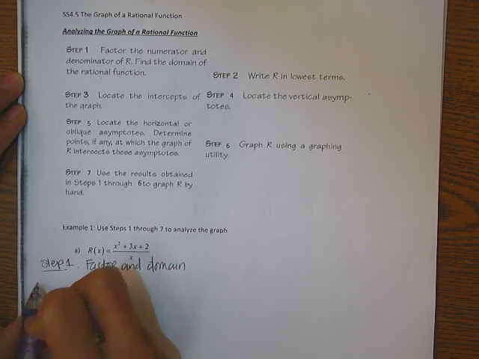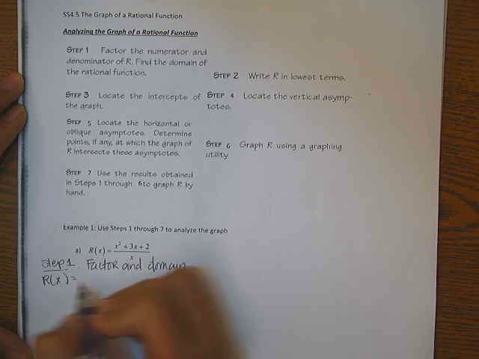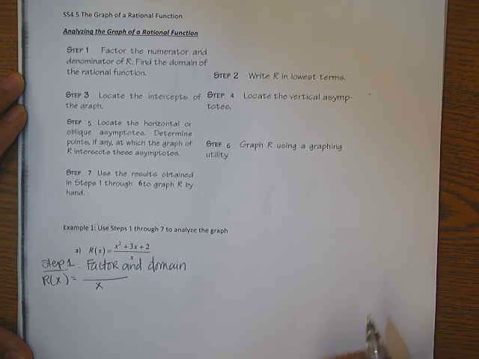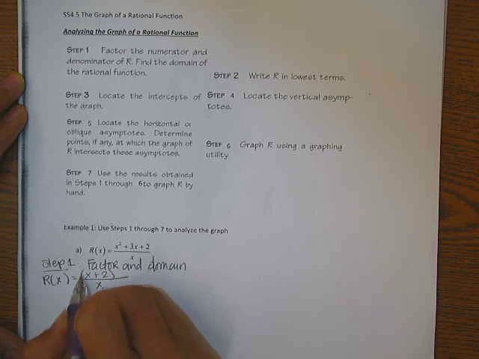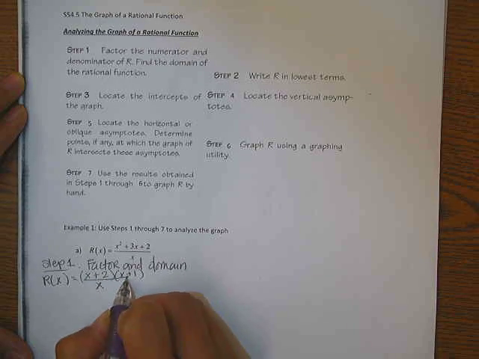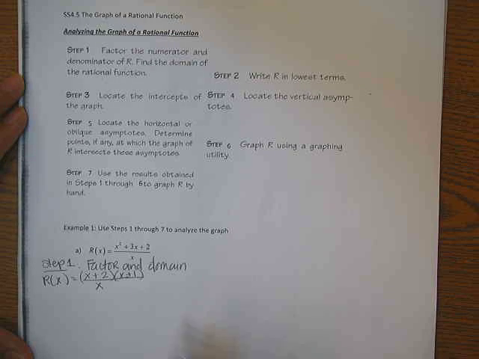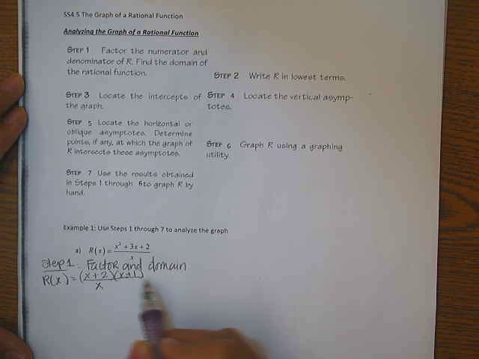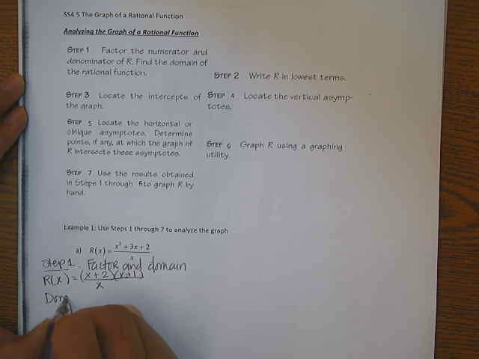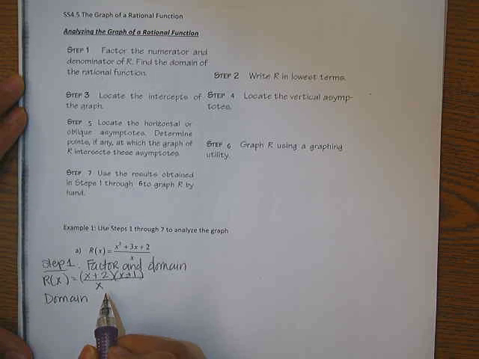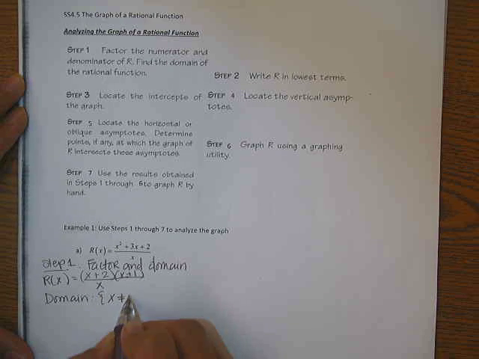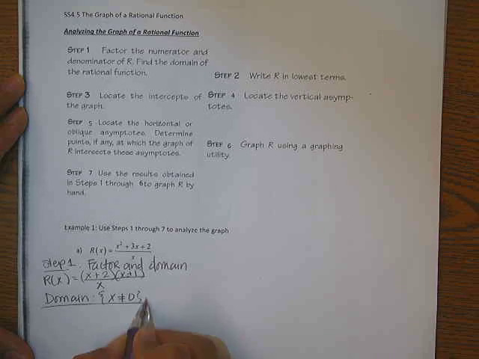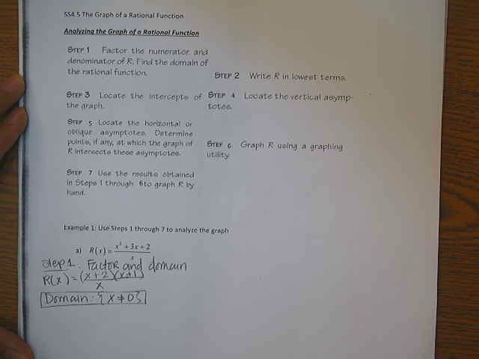Factoring r of x equals, the denominator I can't really factor, but the numerator I could. It's going to be x plus 2 times x plus 1. So those are the factors. In addition to factoring, I need to find the domain. Because the only term we have in the denominator is x, the domain is x can never ever be 0. So that's our step 1.